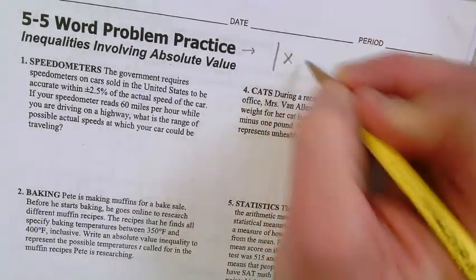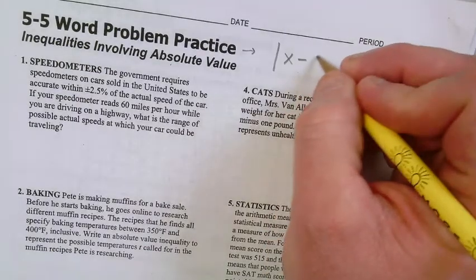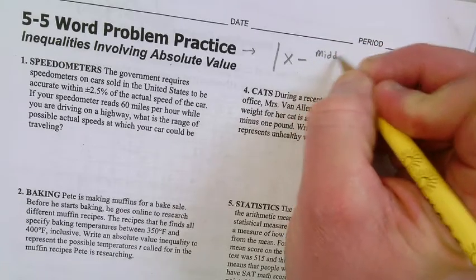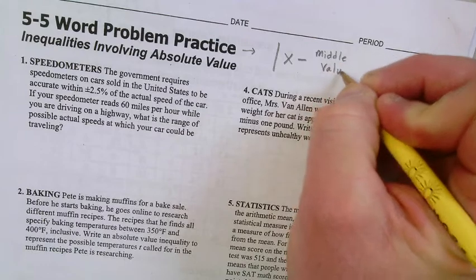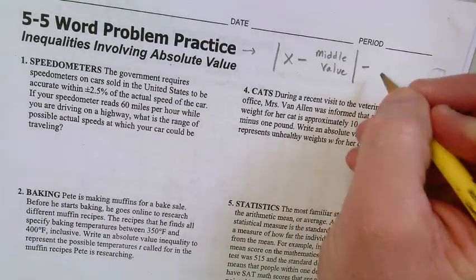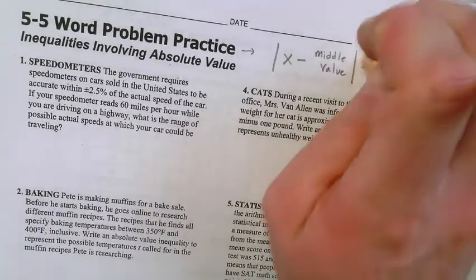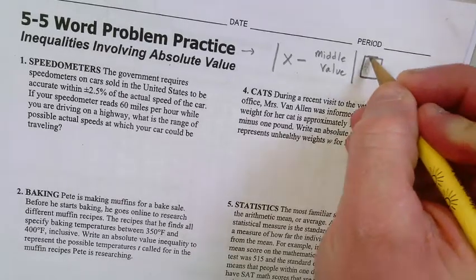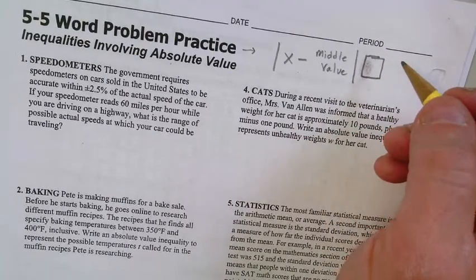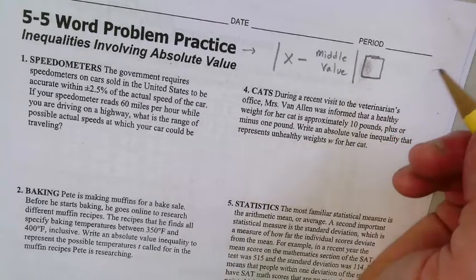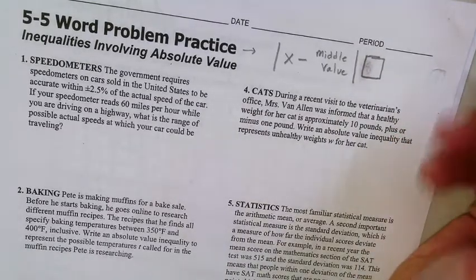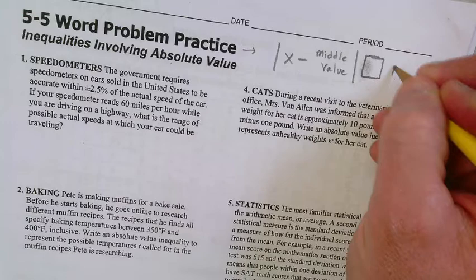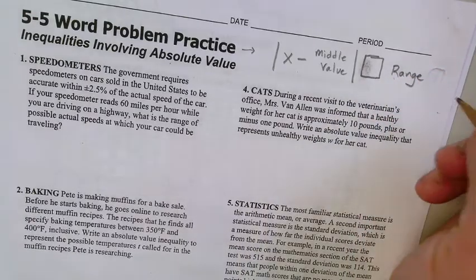The absolute value story problem format: this is going to be the midpoint or the middle value. So I'll put the middle value. And then you'll have a symbol here, greater than, less than, okay? Greater than or equal to, less than or equal to. In fact, I'm going to tell you right now, it's always going to be less than or equal to, okay? So that'll help you out on all these. And then this last one is the range, okay? The range of possible values.